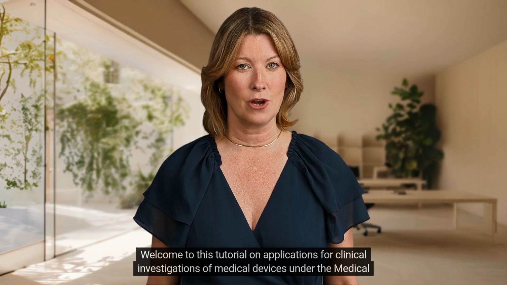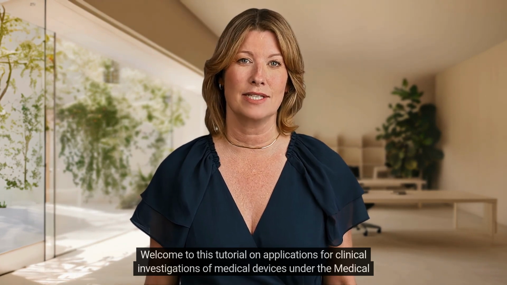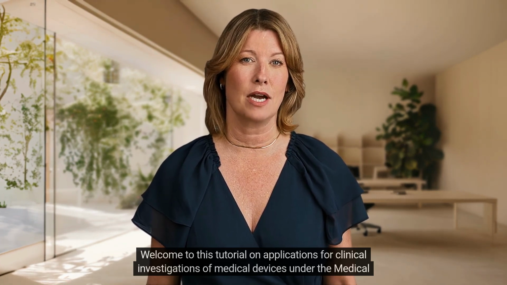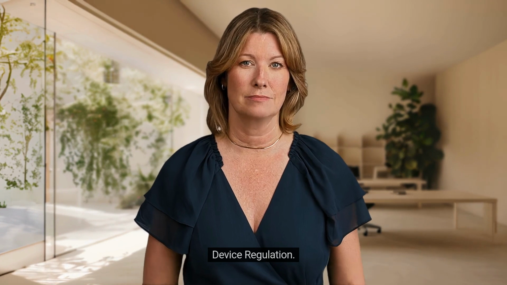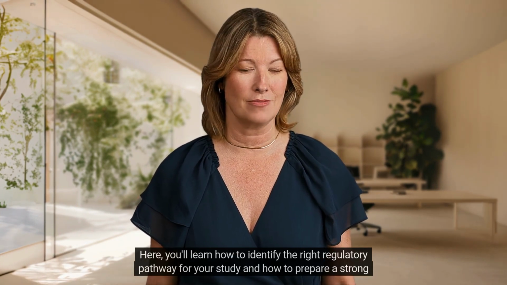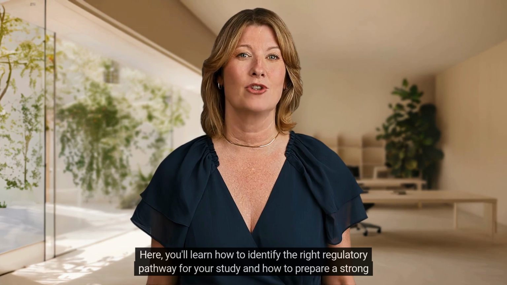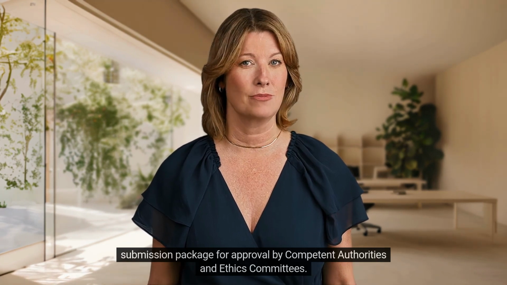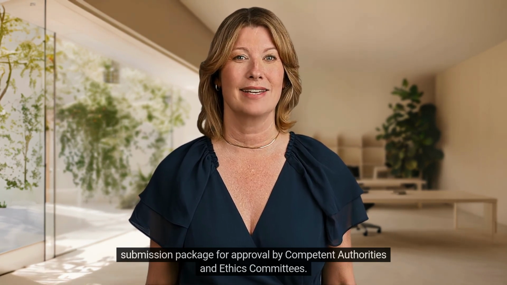Welcome to this tutorial on applications for clinical investigations of medical devices under the Medical Device Regulation. Here, you'll learn how to identify the right regulatory pathway for your study and how to prepare a strong submission package for approval by competent authorities and ethics committees.